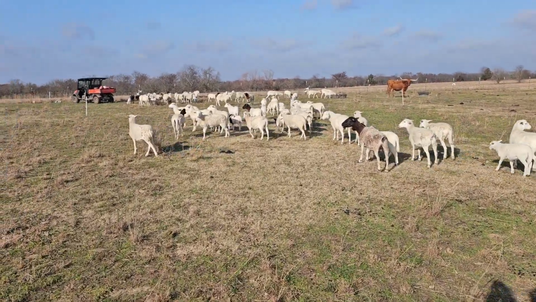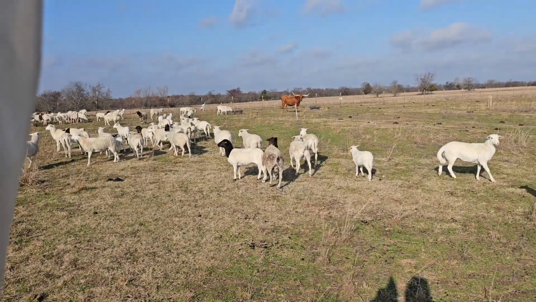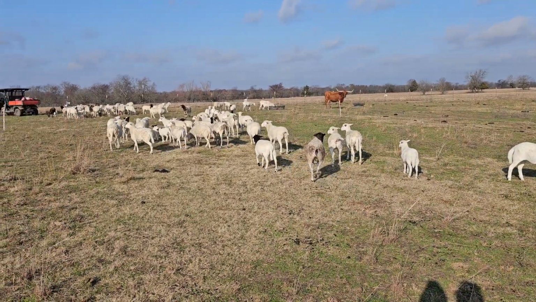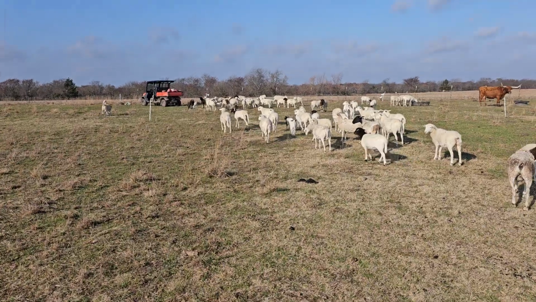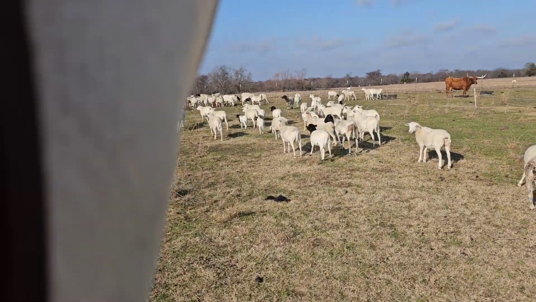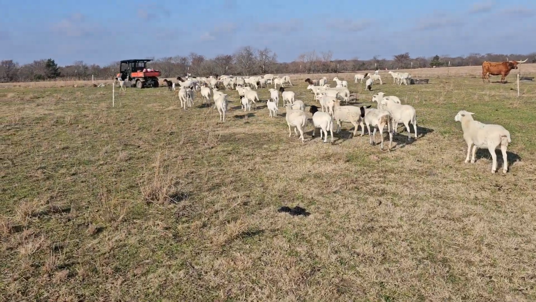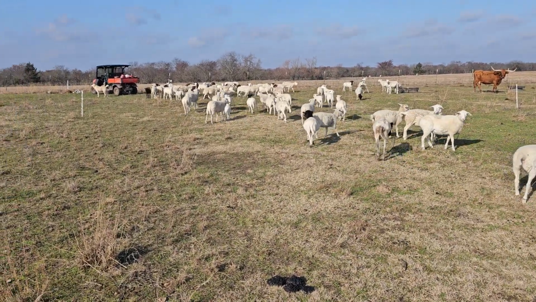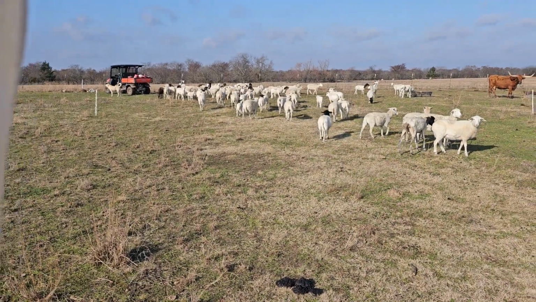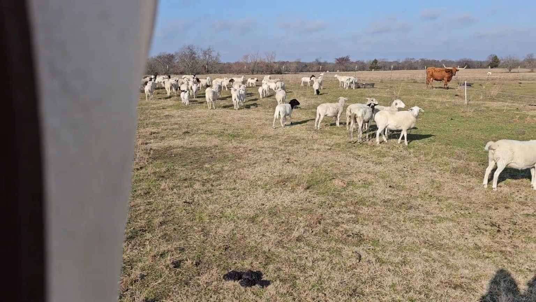They drank about 4 cups this morning of milk replacer, and fed them some cattle cubes. That got them all excited. All the sheep came together. So right now it's about 73 degrees, I'd say. It's nice and warm, and there's a strong wind from the south, hence the hat.